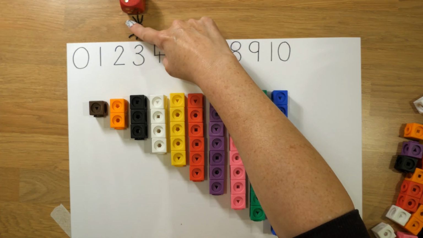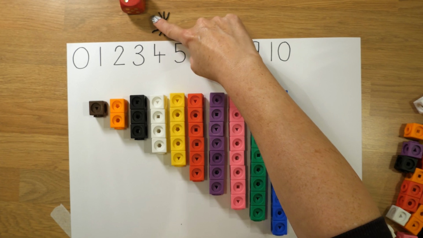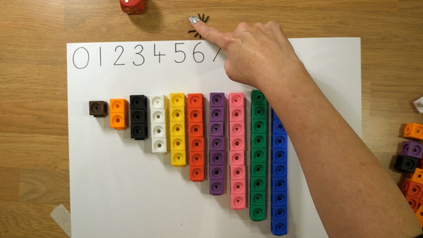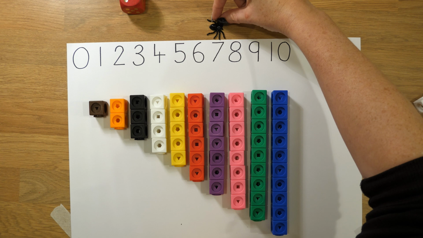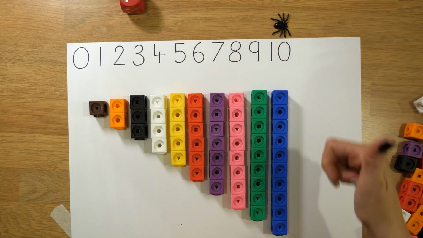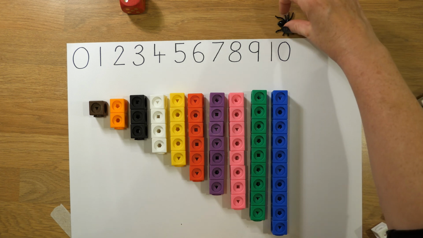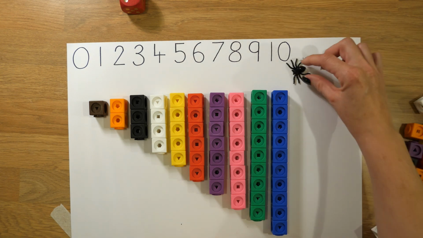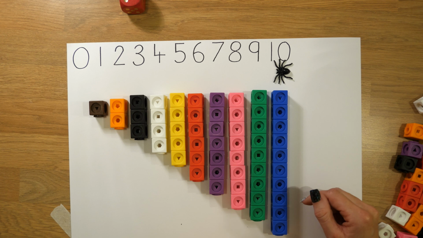Let's have a go. 3, 4, 5, 6, 7, 8, 9, 10. Oh, that was really good counting forwards. But now I wonder, can we count backwards? This will be the hard bit because we have to remember to stop at number 3.